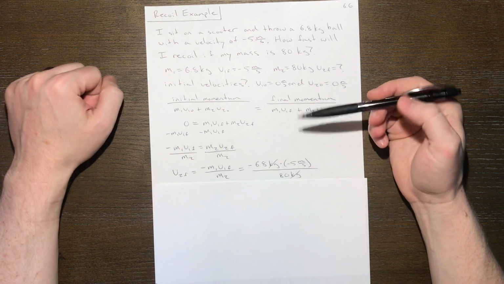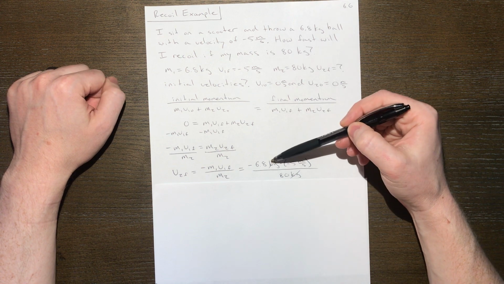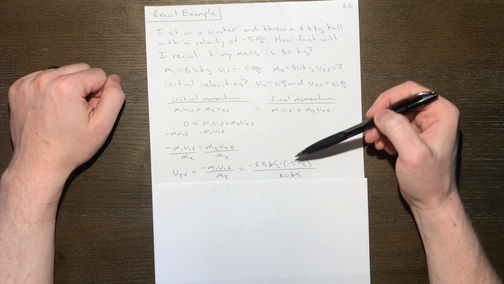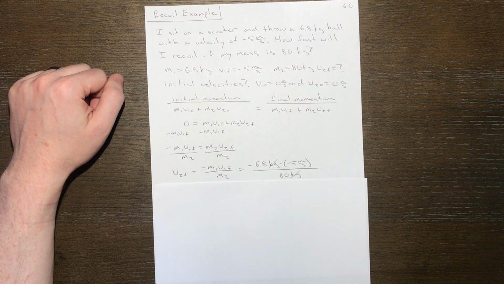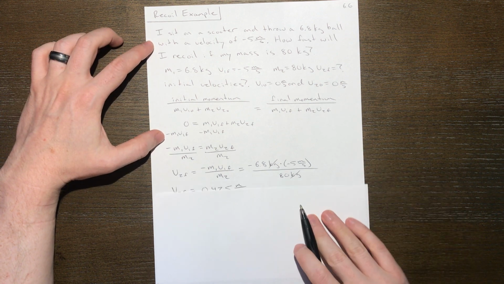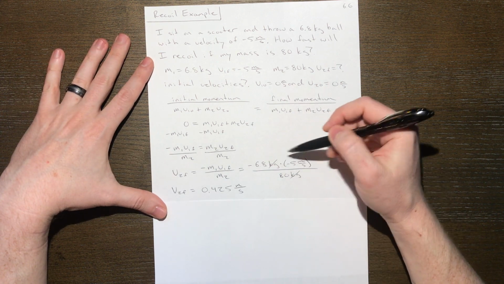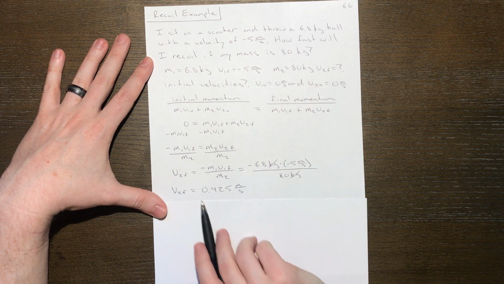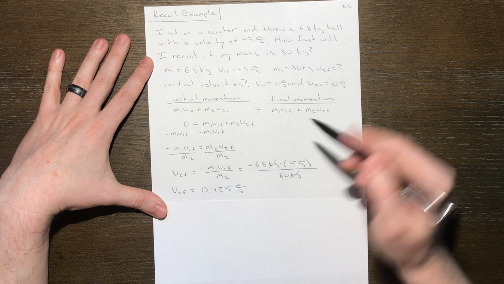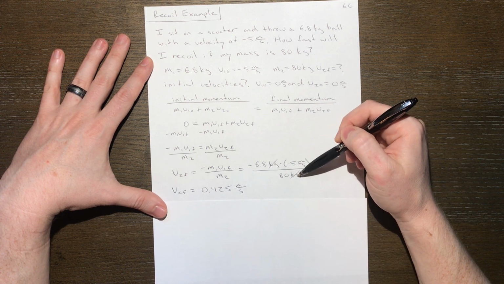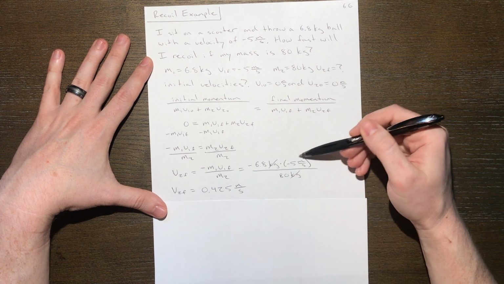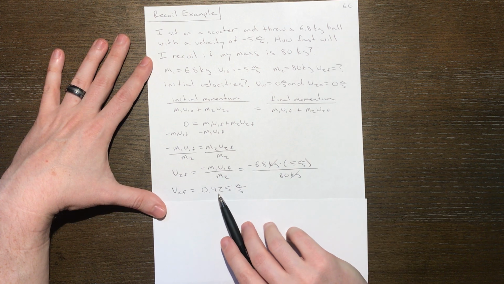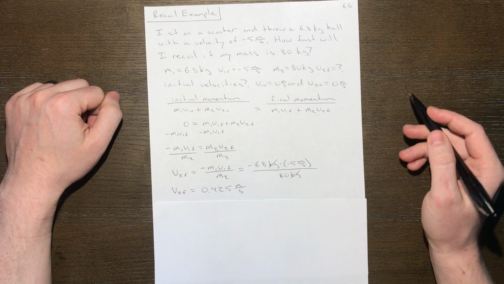And we can plug in some numbers. 6.8 kilograms for m1. Its final velocity is negative 5 meters per second. My mass is 80 kilograms. We multiply negative 6.8 times negative 5. We're going to get a positive number. We divide by 80. And the final number is 0.425. Looking at the units, we have kilograms on top and kilograms on bottom. Those will cancel, and we're left with meters per second. My final velocity would be 0.425 meters per second.